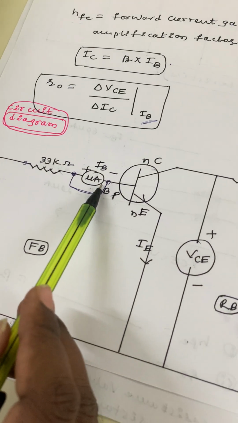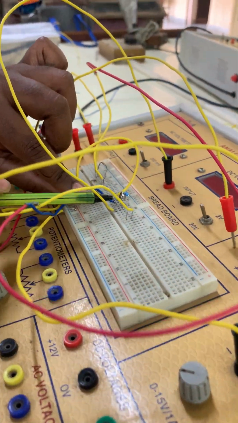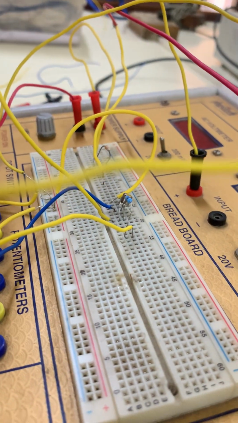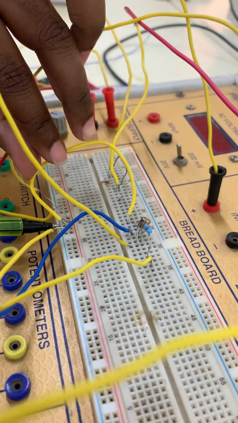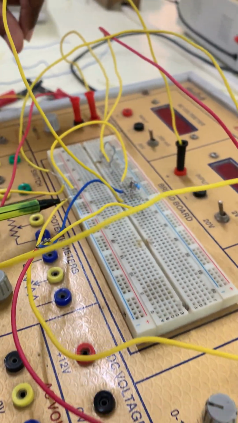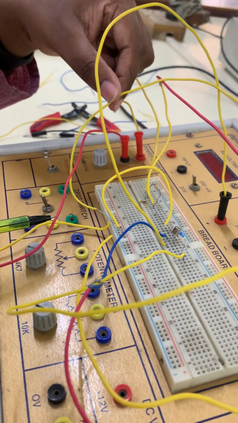That milliammeter negative you are going to connect with the base terminal of the transistor. The emitter you have to connect to the ground. The next end of the power supply you have to connect to the ground, and this end of the power supply also you have to connect to the ground.